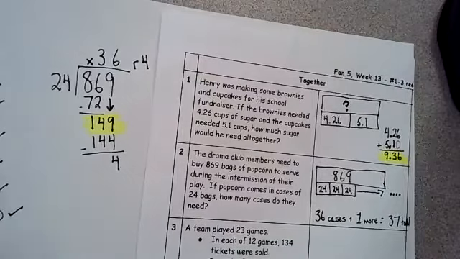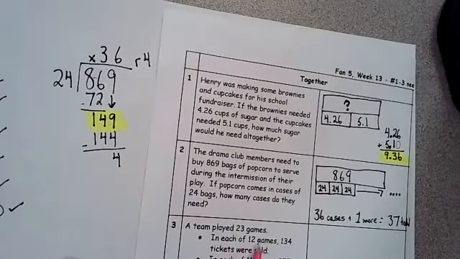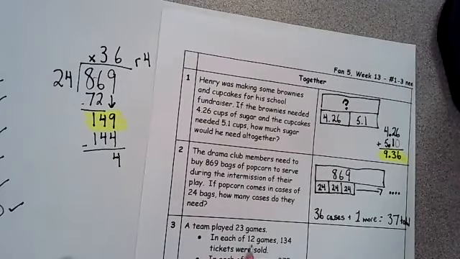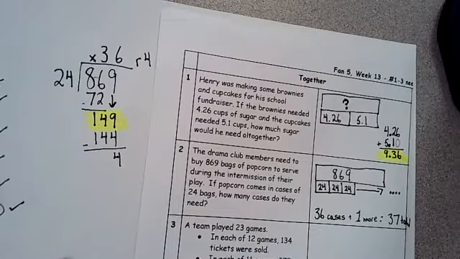Okay, all right, next one. A team is playing 23 games. In each of 12 games, 134 tickets were sold. In 11 of the games, 375 tickets were sold. What was the total number of tickets sold?